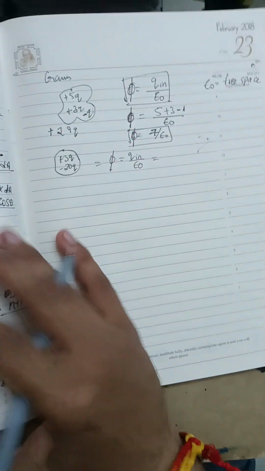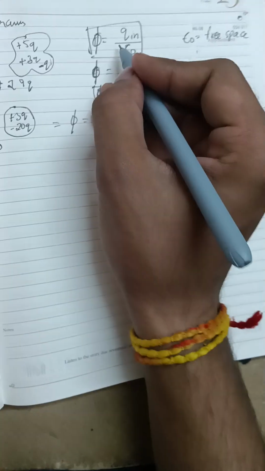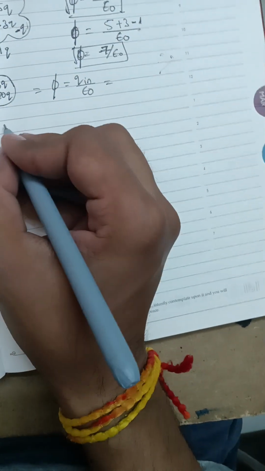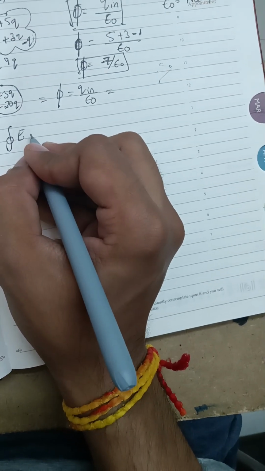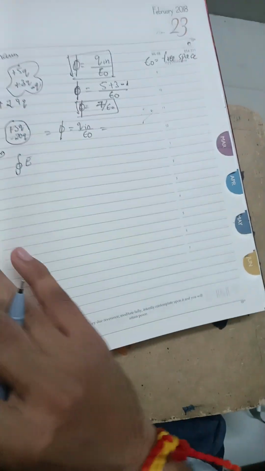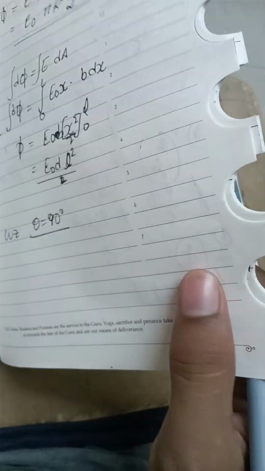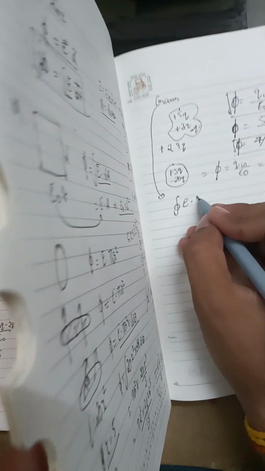Now for Gauss law there are two applications. One I have shown here. Another one is the closed integral of E dot dA, which is equal to q inside by epsilon naught.